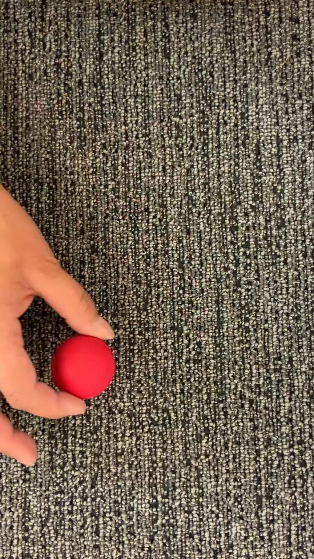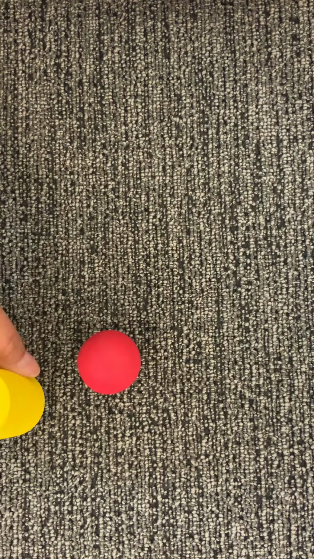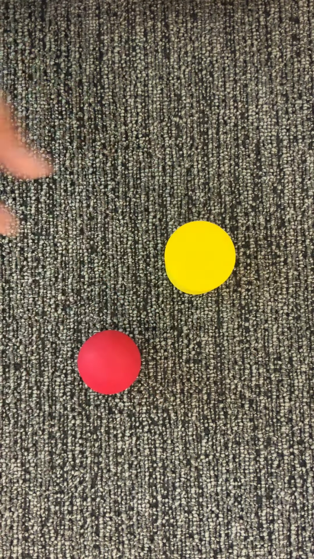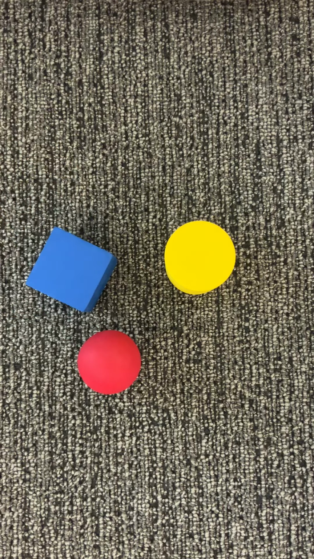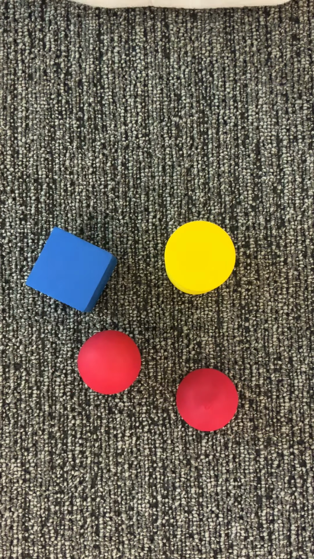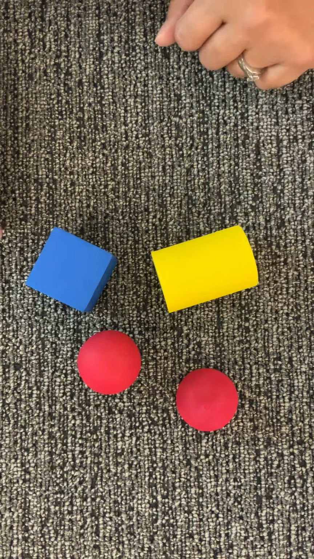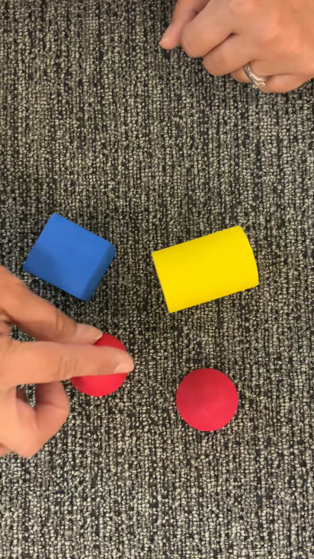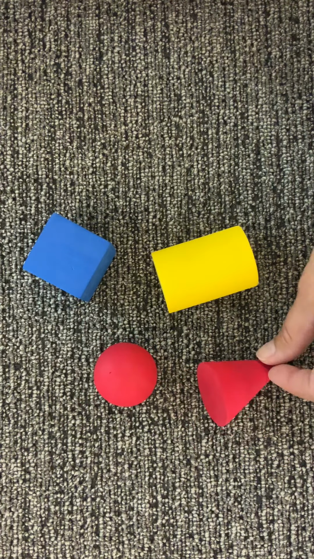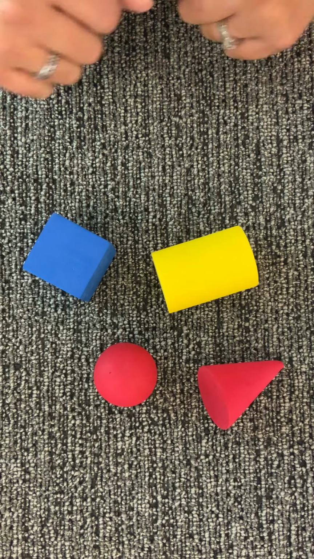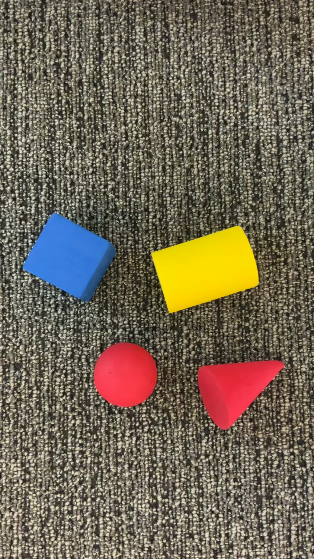Friends, this week we're learning about three-dimensional shapes or solid shapes. Yesterday you learned about the names of our 3D shapes. We have a sphere, a cylinder, a cube, and a cone. Cylinder, cube, sphere, and cone. Today we're going to talk about how these shapes can roll, stack, and slide.